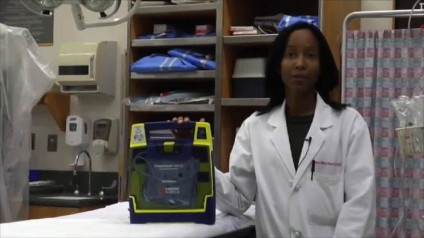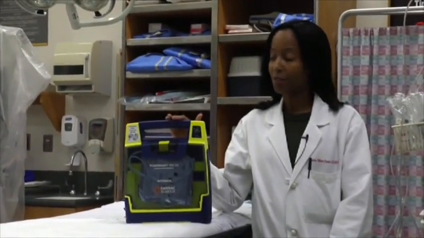Hi, my name is Dr. Raina Merchant, and I'm an emergency medicine physician at the University of Pennsylvania. I'm going to share very briefly with you some information about a life-saving device which you could use in the event of a cardiac arrest. So this device is the Automated External Defibrillator, or AED.